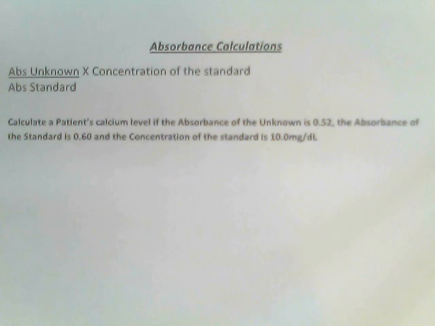This is the calculation we use to figure out the concentration of an analyte in a patient's sample using a spectrophotometer. The calculation says that we need to take the absorbance of an unknown divided by the absorbance of your standard times the concentration of the standard. In this example, we're going to calculate a patient's calcium level if the absorbance of the unknown is 0.52, the absorbance of the standard is 0.60, and the concentration of the standard is 10.